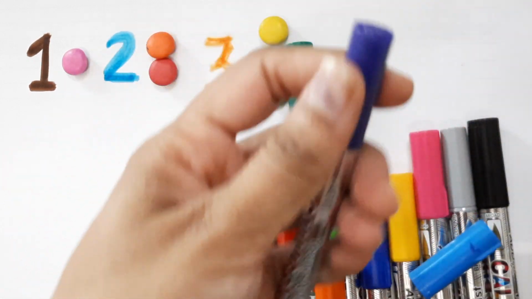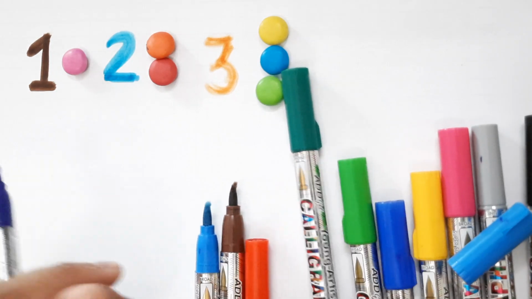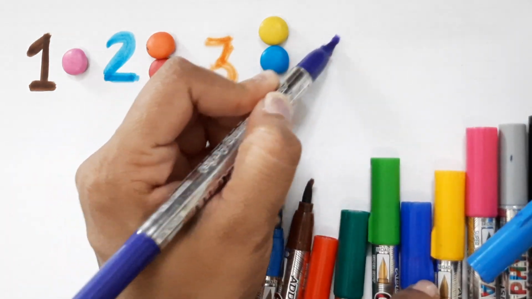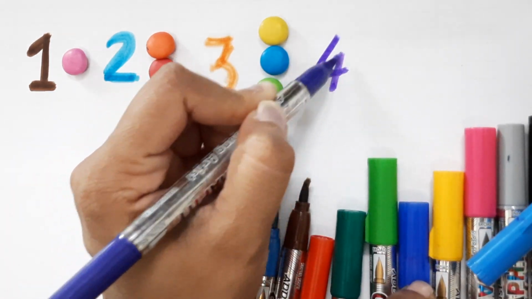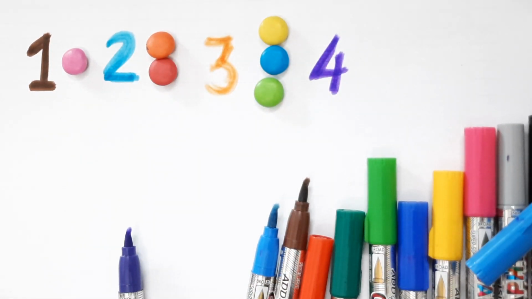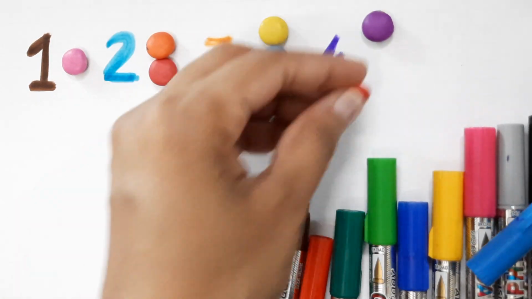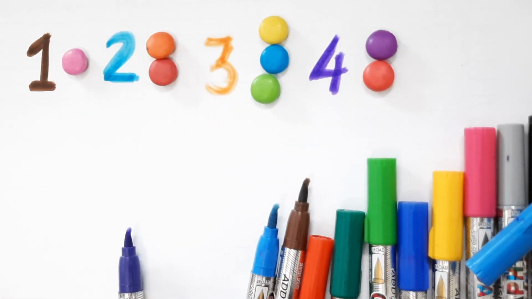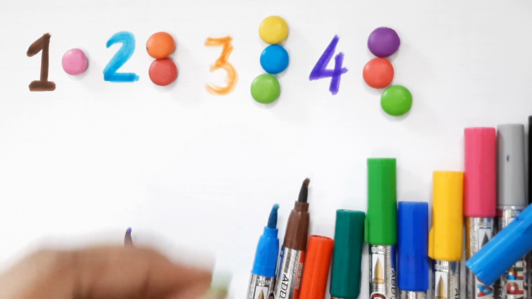Which one? Purple color. 4. Which color? Purple color. 4. 1, 2, 3, 4.